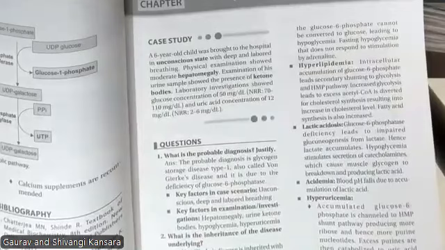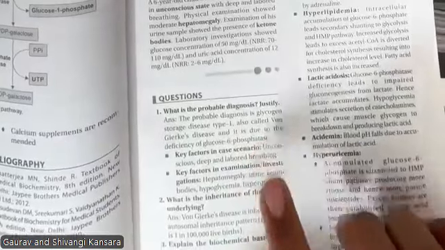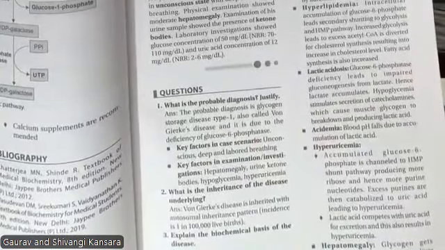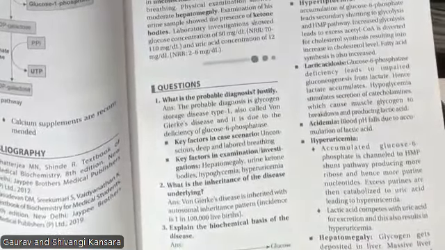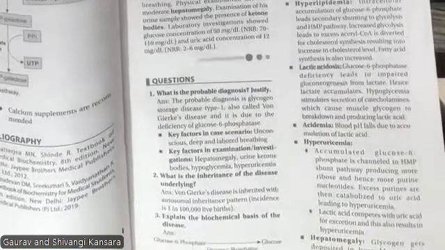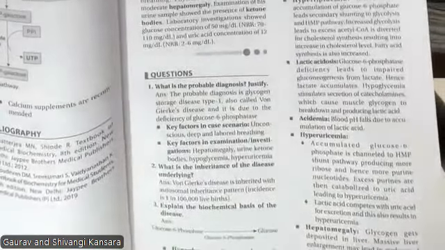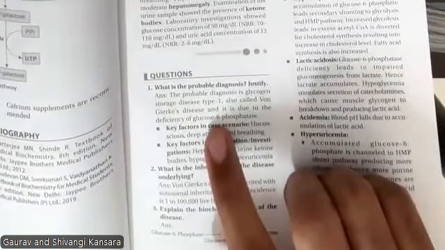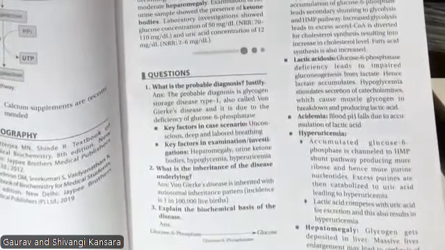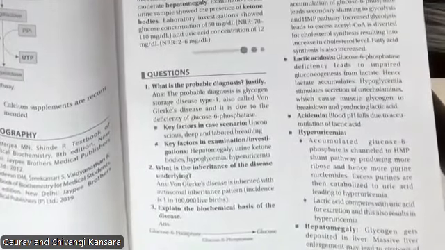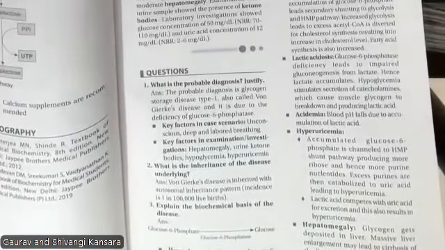How do we see von Gierke disease? Now this disorder is because of a deficiency of an enzyme called glucose 6 phosphatase. When you study the pathway of glycogen metabolism, how glycogen is broken down in the body, ultimately the person gets glucose 6 phosphate. Glucose 6 phosphate, when it is broken down further by the enzyme glucose 6 phosphatase, gives glucose, and then the glucose can be utilized for different purposes. That is the reason why the body breaks down glycogen, so that we can get glucose.